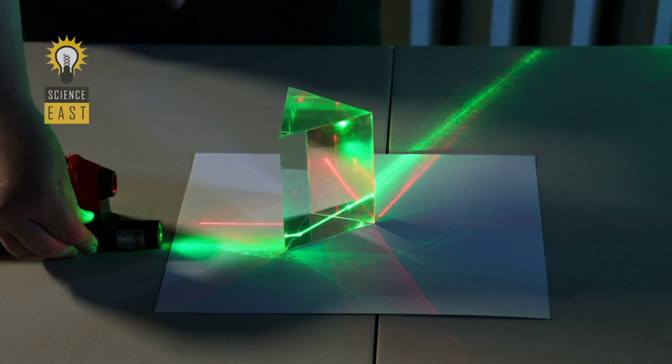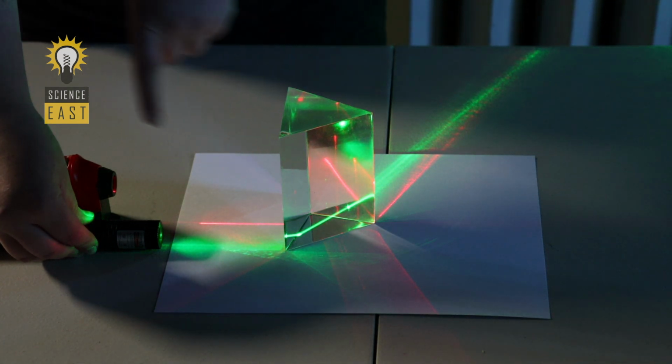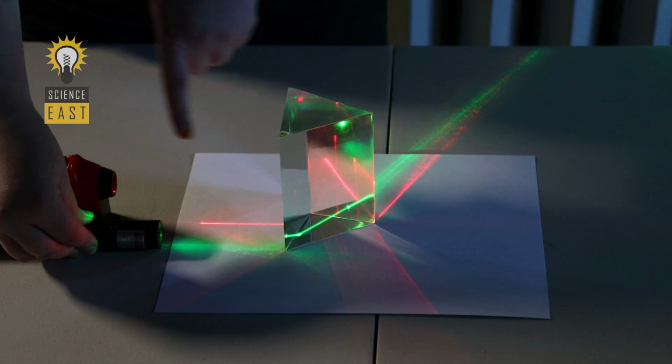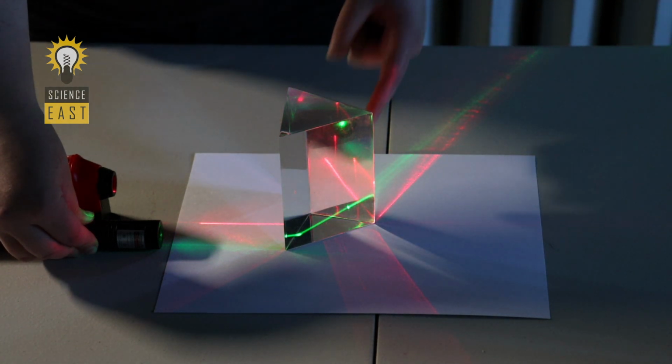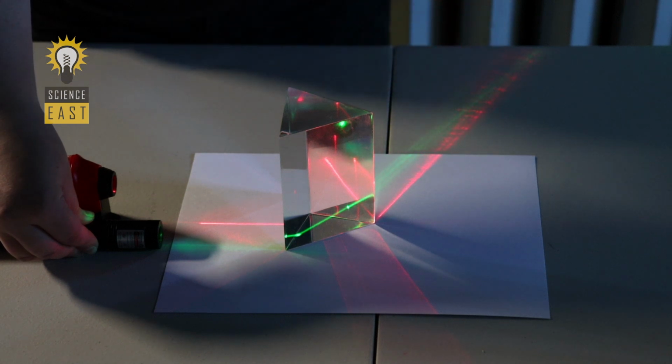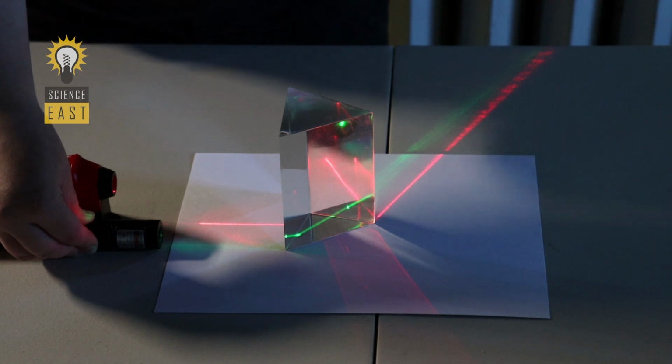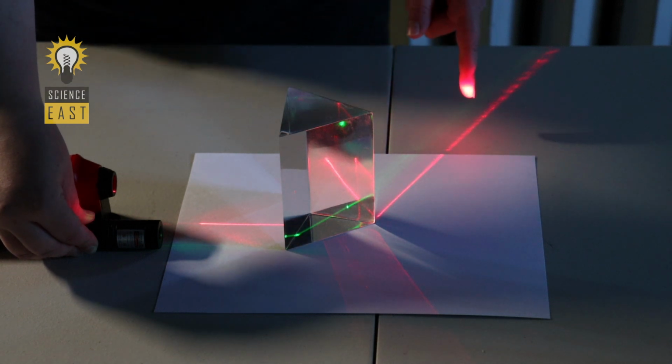So as you can see, the green laser light and the red laser light start out parallel to each other. But when they refract and come out the other side, now they're no longer parallel. And that's because light at different wavelengths refract at different angles.